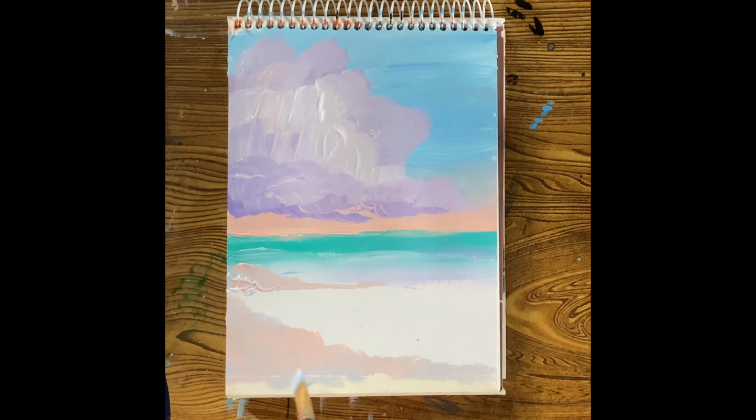9. Step back often. Pause, step back, and look at your painting from a distance. This helps you see the composition more clearly, away from the details.